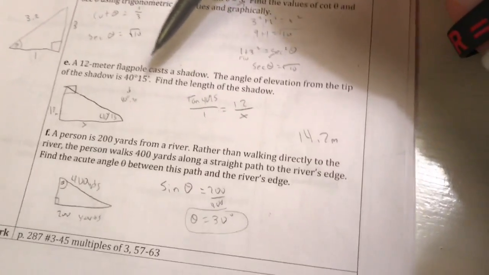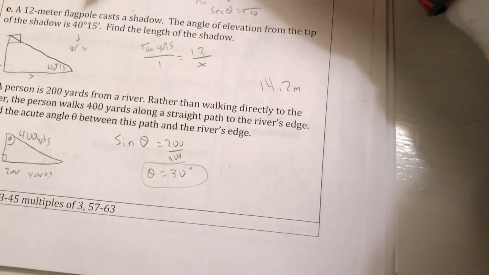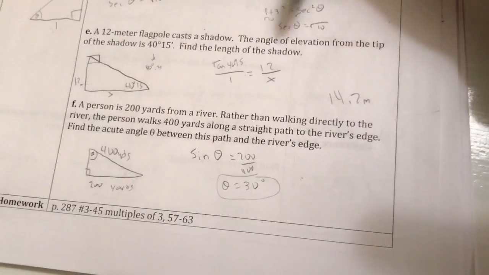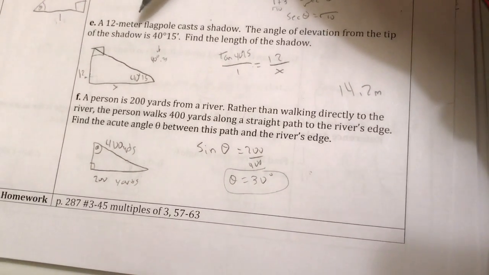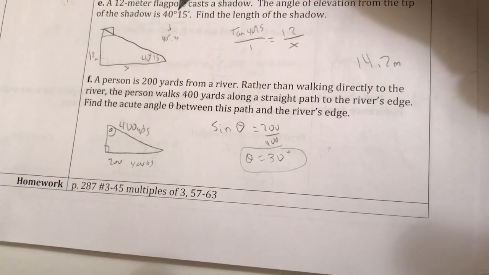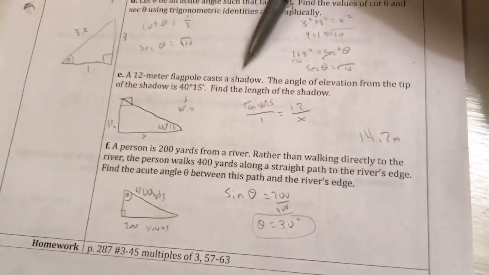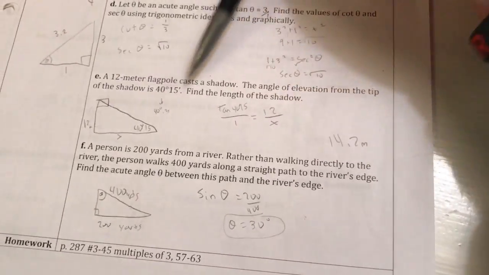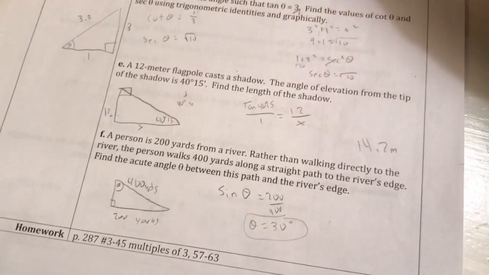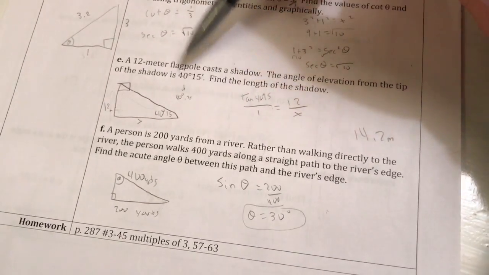So then we go down to this one. A 12-meter flagpole casts a shadow, and the angle of elevation of the tip of the shadow is 40 degrees 15. Okay, so 12-meter flagpole right here, our length right here, casts a shadow. So this is the shadow right here.